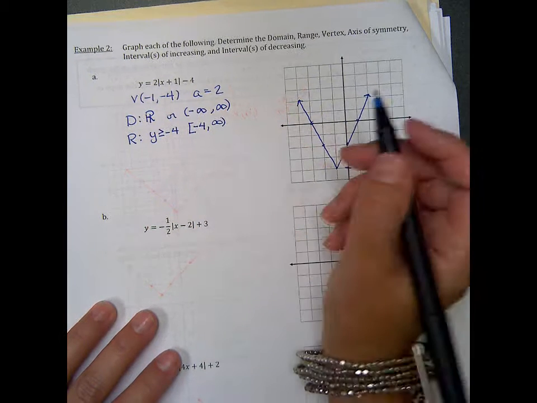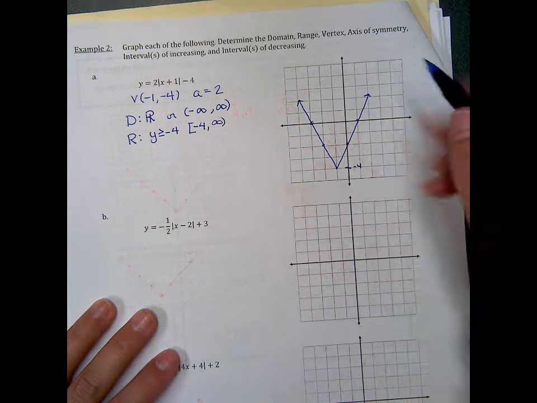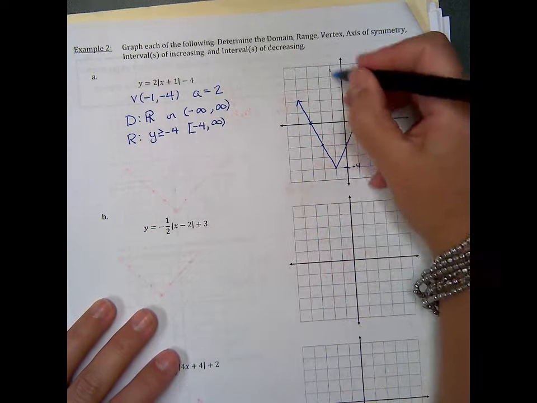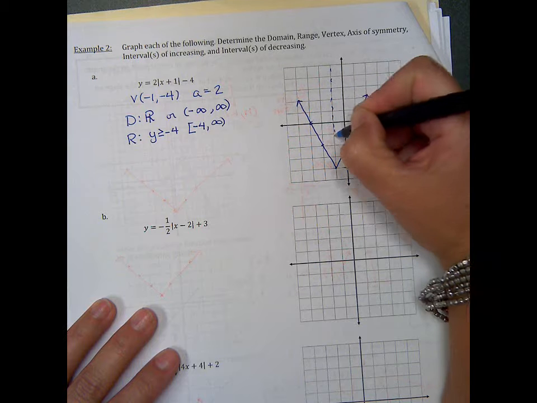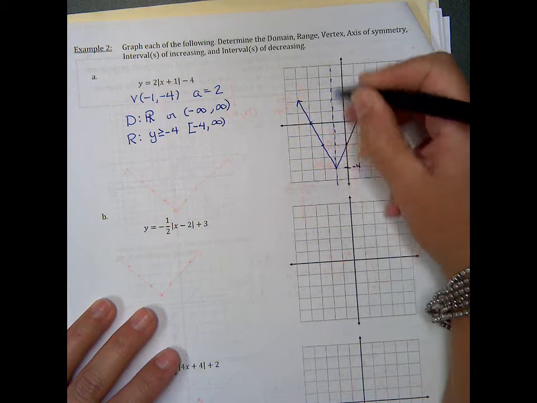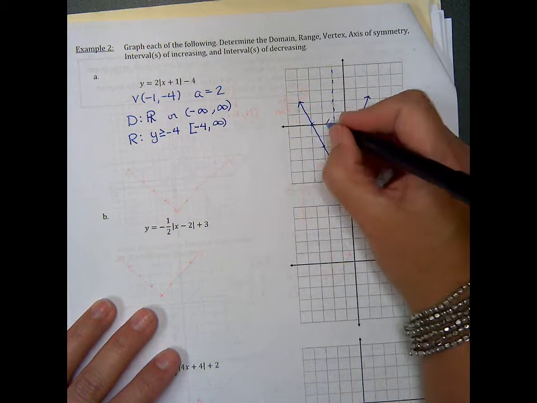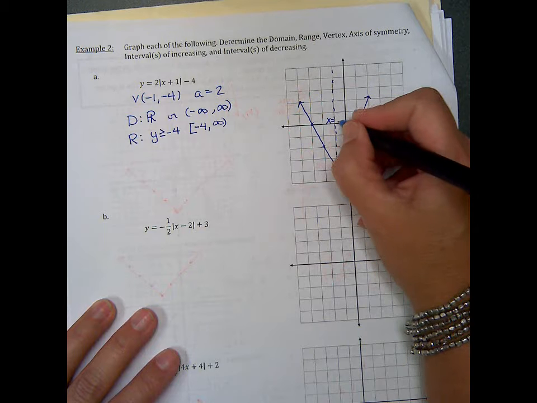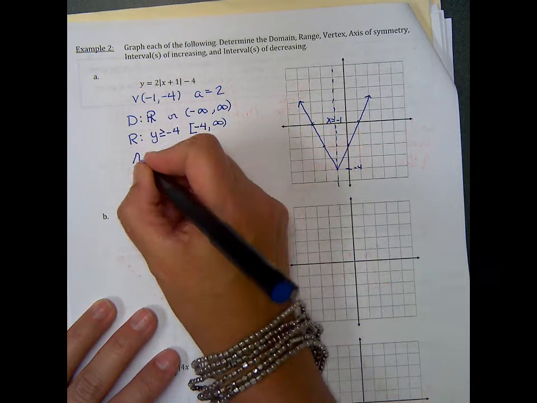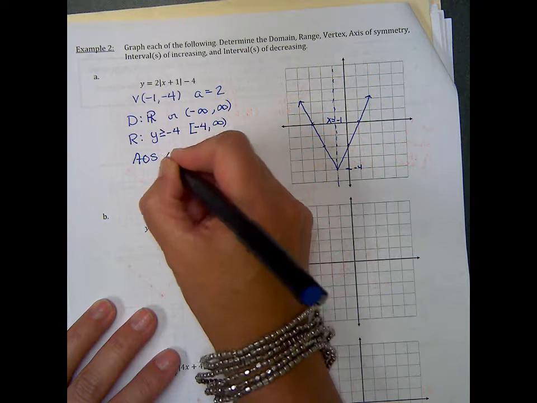It also asks for the axis of symmetry. Just like with parabolas, the axis of symmetry is the little line that divides it in half. This is a vertical line, and its x equals, because it's vertical, -1. So axis of symmetry, x equals -1.